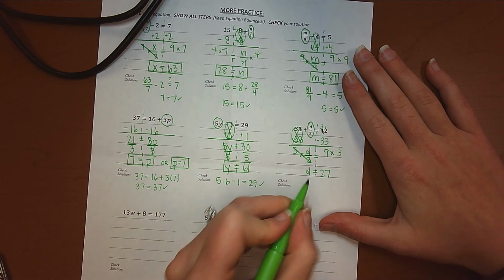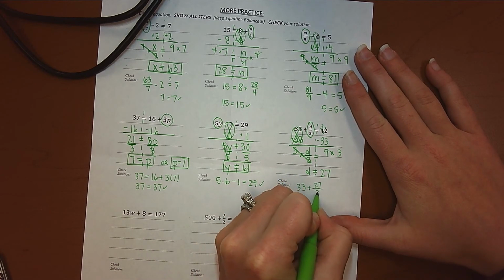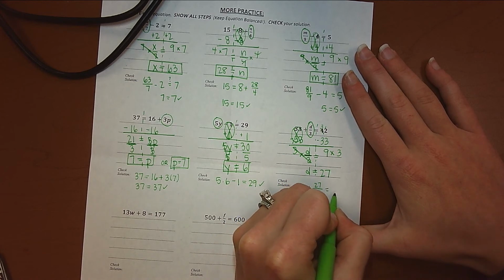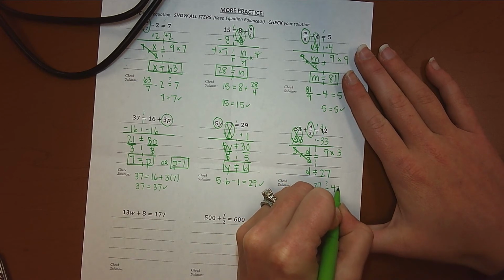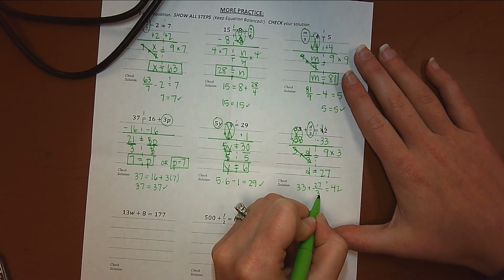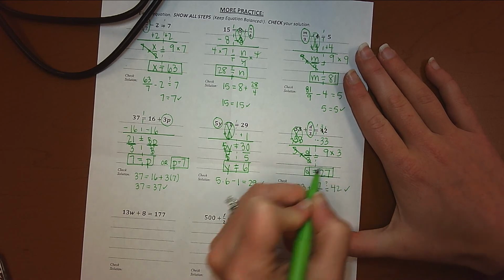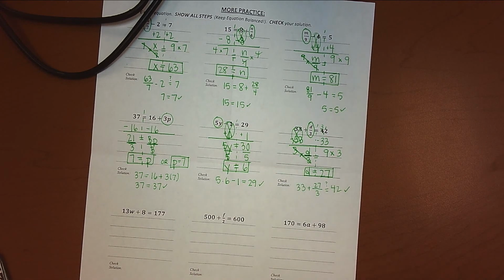If I want to check my answer, I can do 33 plus 27 over 3, and does that equal 42? Well, I know that 27 divided by 3 is 9, and 9 plus 33 is 42, so my answer checks, and d is equal to 27.